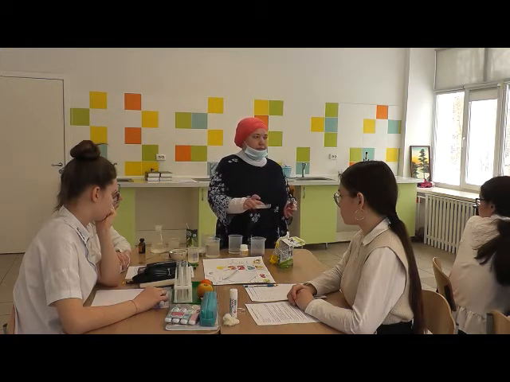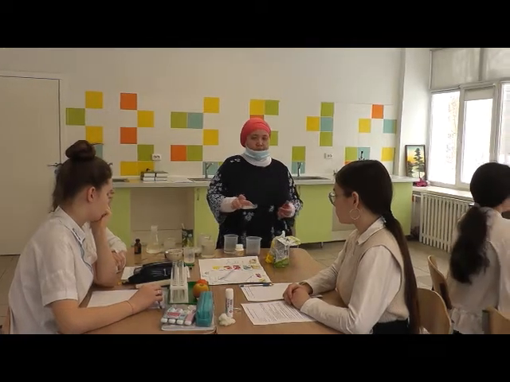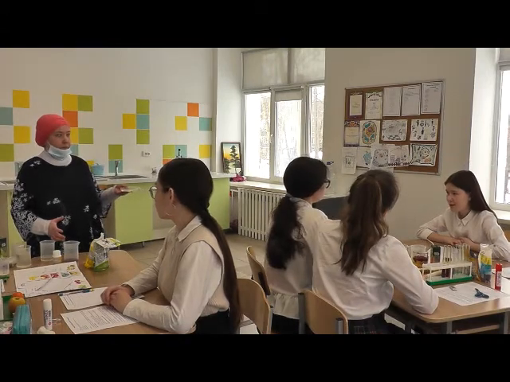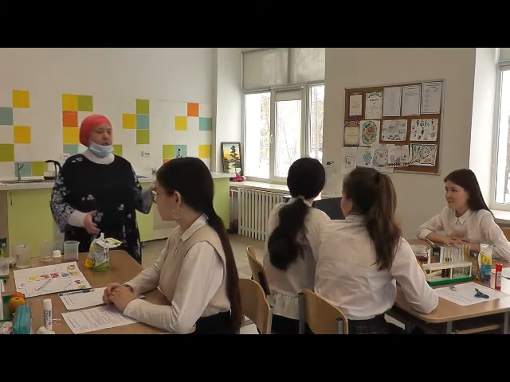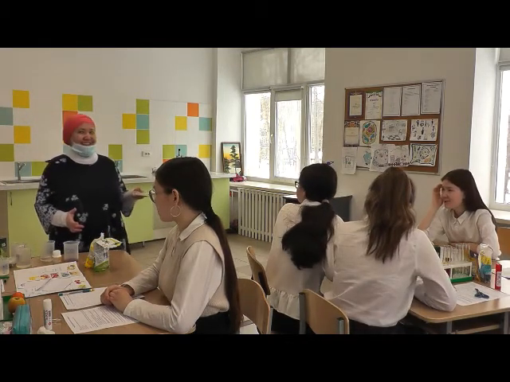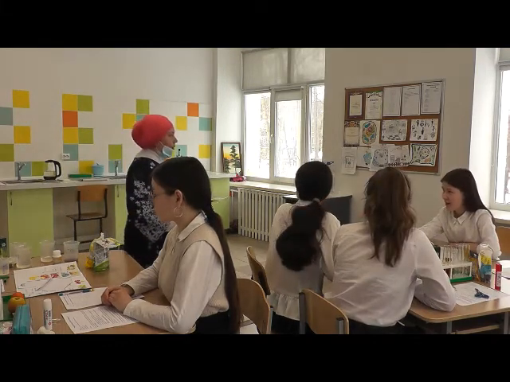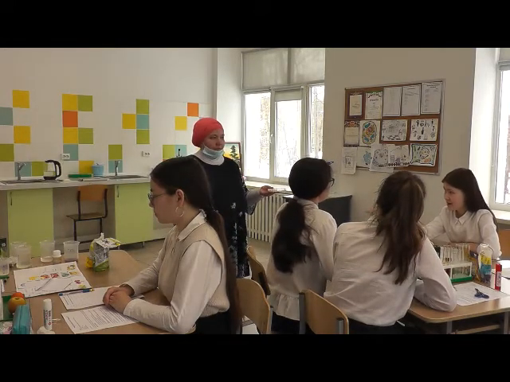What do you think will happen at the end of this experiment, and why? I think that rust will disappear because citric acid does something with it. Okay, and what about the chemical formula of rust? So rust consists of iron, and there is a reaction between iron and citric acid.